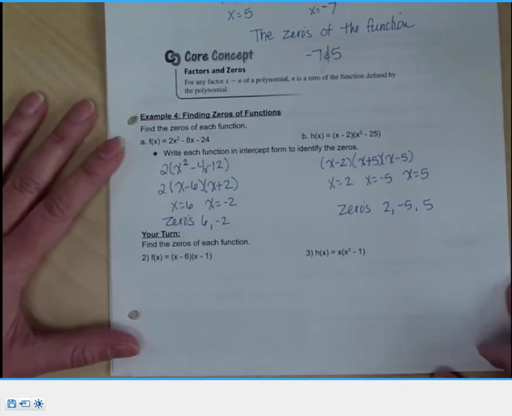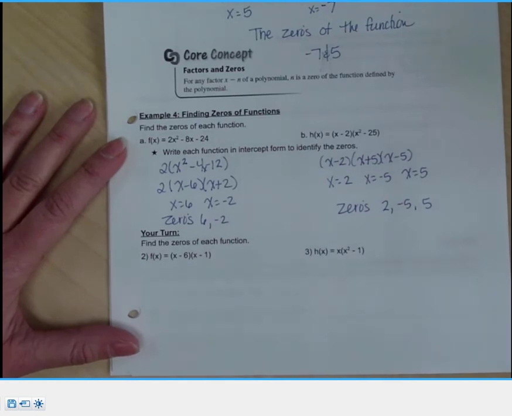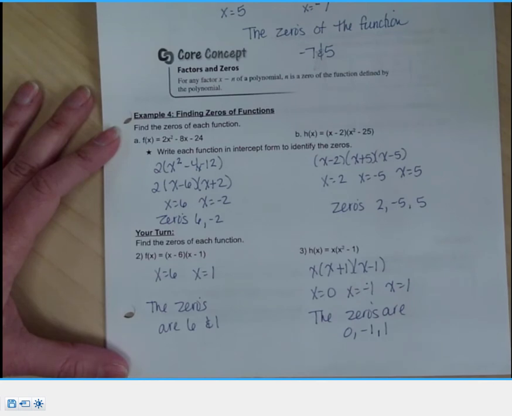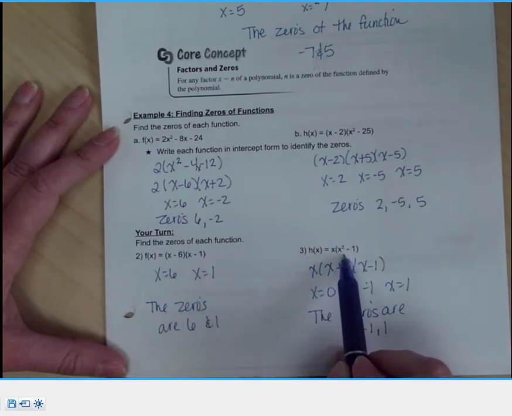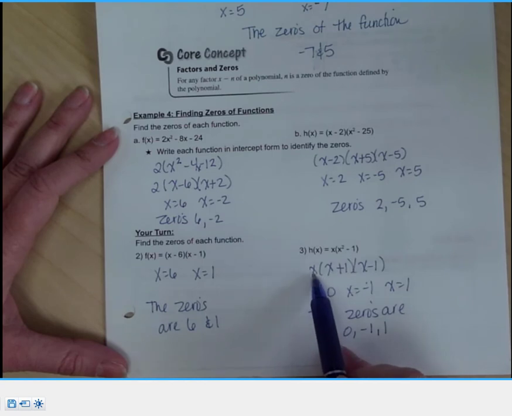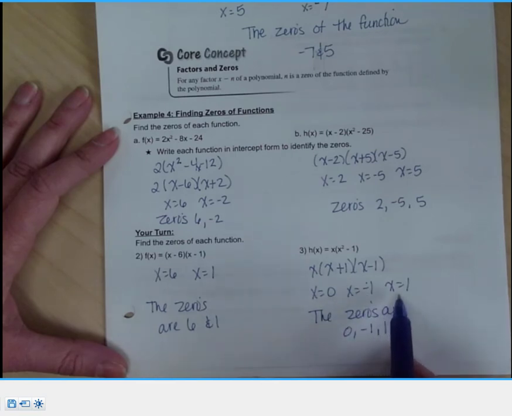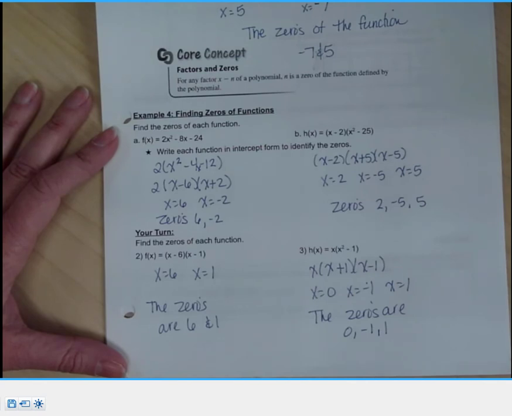It is your turn. Go ahead and hit pause, show your work, and then hit play to check your answers. Okay, so if I take a look at your turn number 2, your zeros are 6 and 1. It's already factored. For 3, we need to factor the difference of perfect squares. So we have x times the quantity x plus 1 times the quantity x minus 1. So we have x is 0, -1, and 1. So our zeros here are 0, -1, and 1.